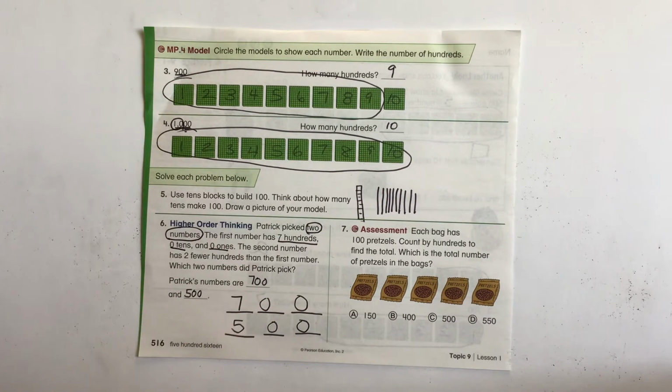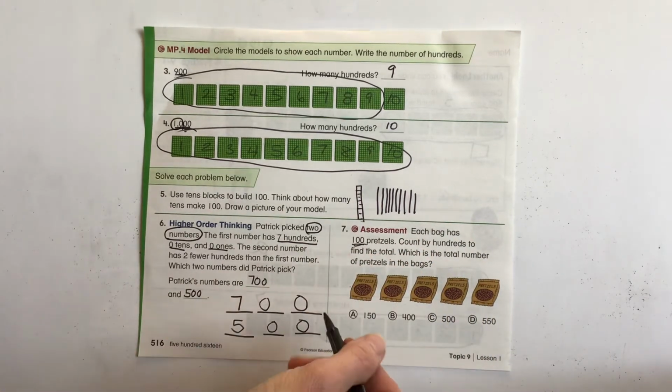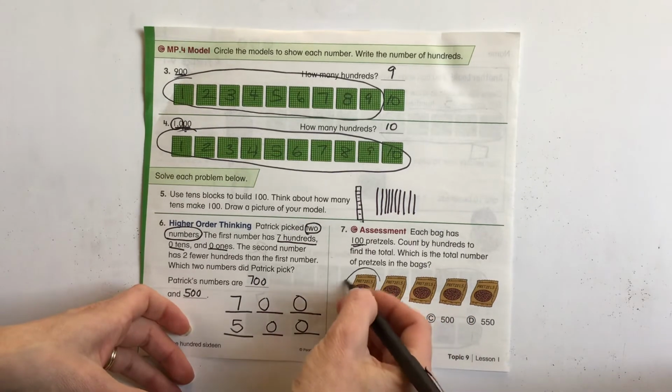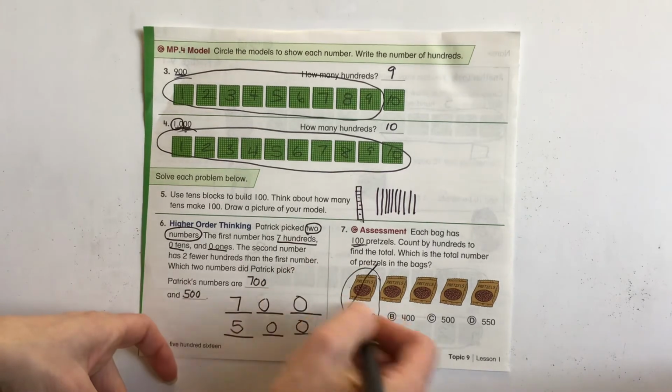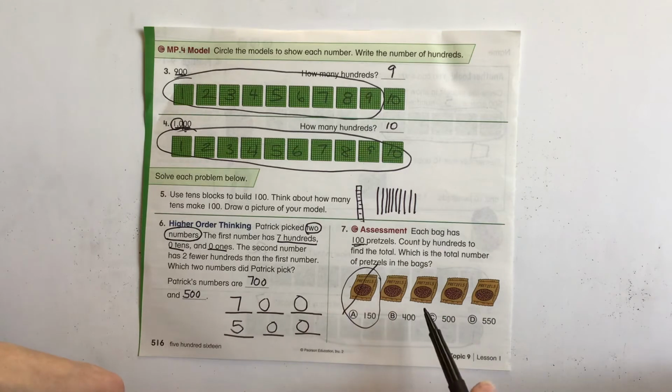Okay, our assessment number 7. Each bag has 100 pretzels. Count by 100s to find the total. Which is the total number of pretzels in the bag? So each bag has 100 pretzels. This one has 150 in it here. So that one is not going to work. This one has 400. Count by hundreds to find the total.